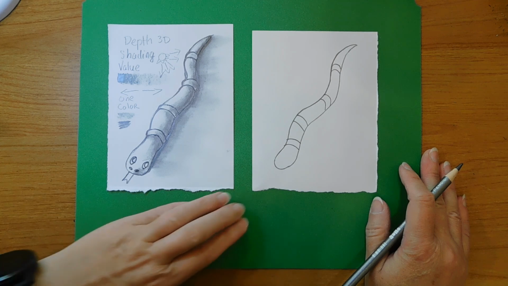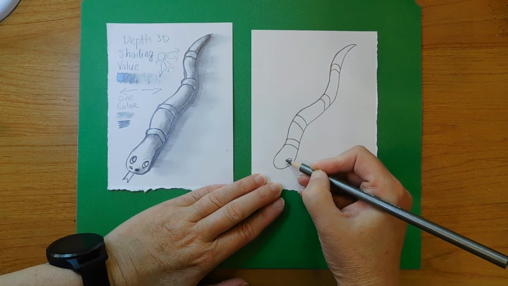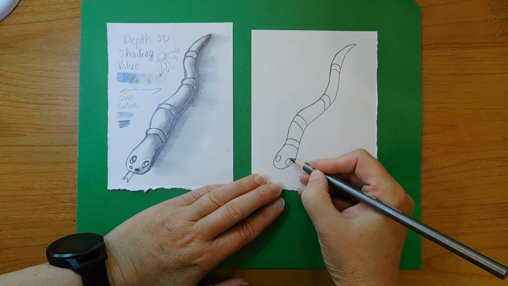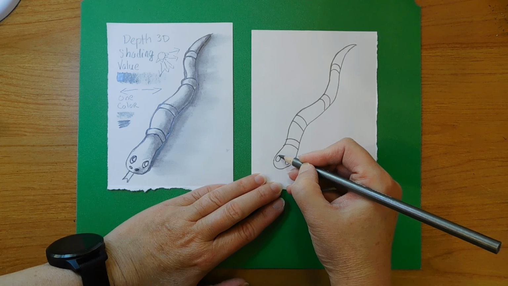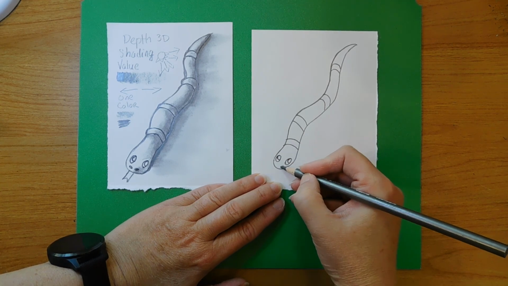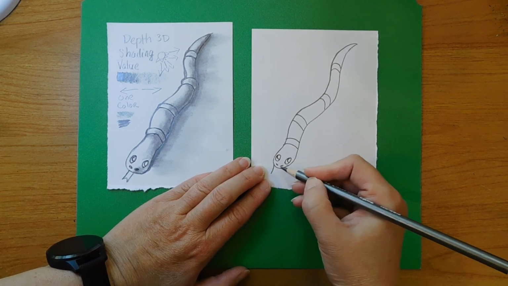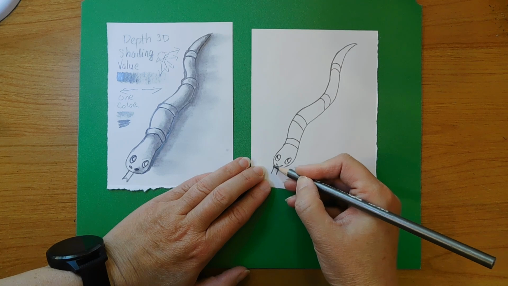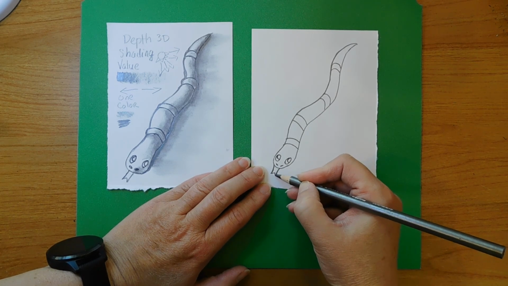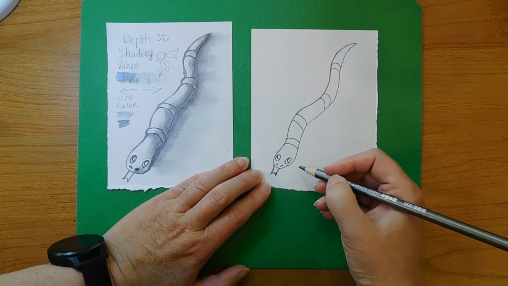Now that I have those in place, I am going to add some eyes. Of course, you are welcome to draw your eyes any way you want. I'm just going to stick with what I already did. And some nose holes, and then its tongue. I'm going to use slight curved lines, and then the idea of a zigzag for a forked tongue.